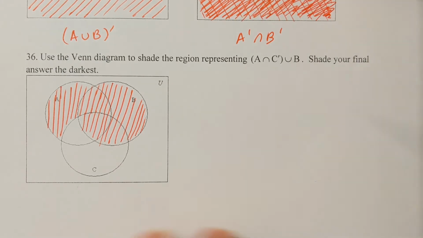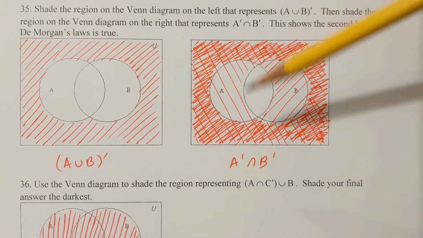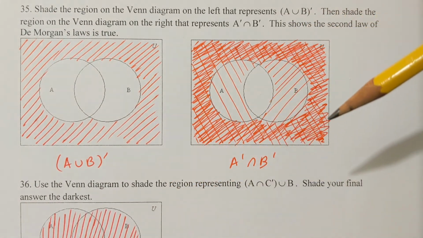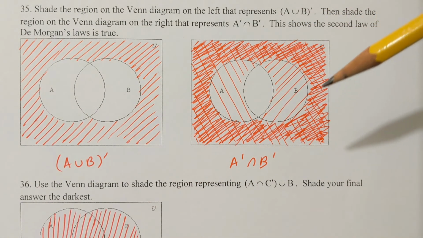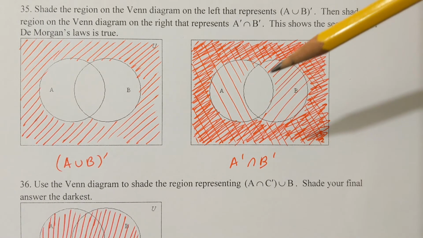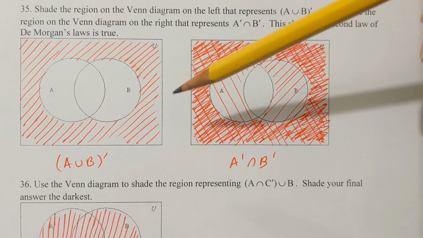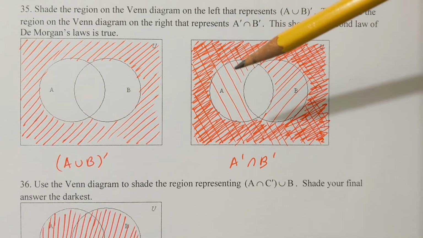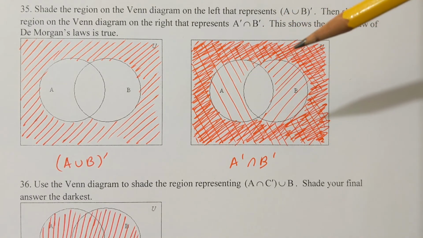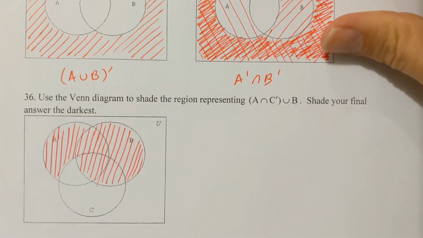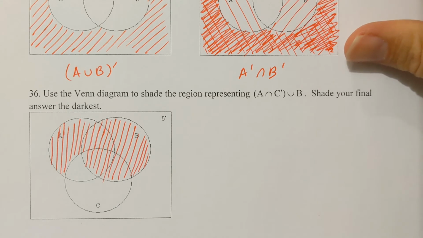Okay, so because you're going to have shading like in the picture, it will usually say shade your final answer the darkest, so that you don't end up saying, oh, well, I wanted this region shaded too, but I just didn't shade it the darkest. In general, you're going to want to shade your answer the darkest.